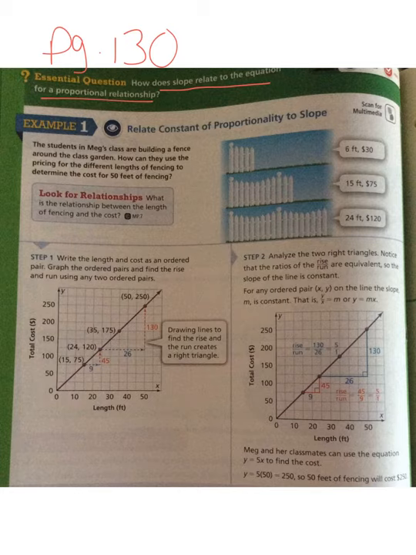Okay, so we're going to look at our constant of proportionality here and our slope. If we look at example 1, it says the students in Meg's class are building a fence around the class garden. How can they use the pricing for the different lengths of fencing to determine the cost for 50 feet of fencing? Okay, 50 feet of fencing.